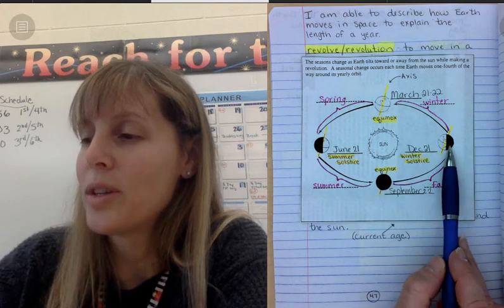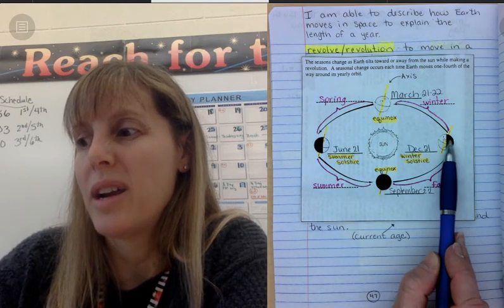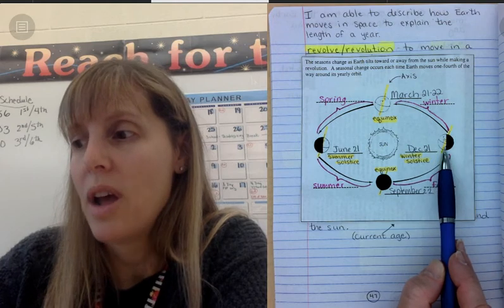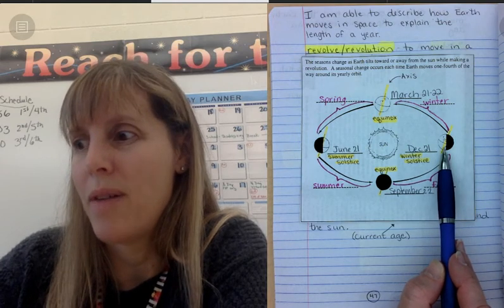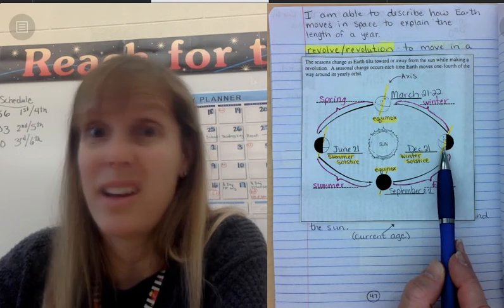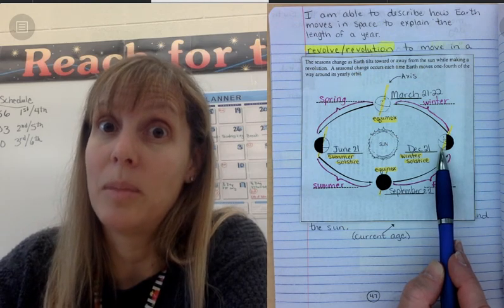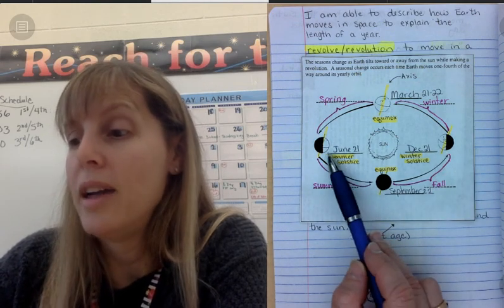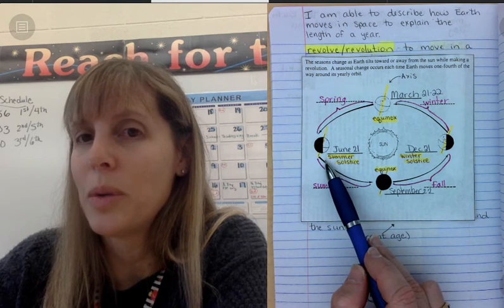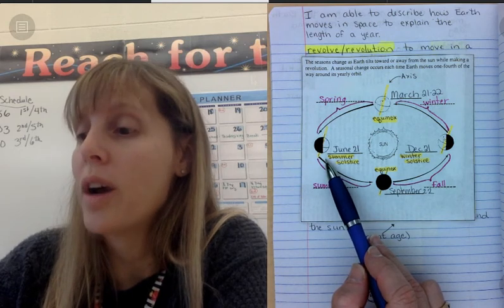This is the winter solstice, where we are kind of right now, December 21st, where you have a very short amount of daylight and a longer nighttime. Like at 6 p.m. it kind of feels like midnight because it's pitch black out. And June 21st is the summer solstice. This is the longest amount of daylight.